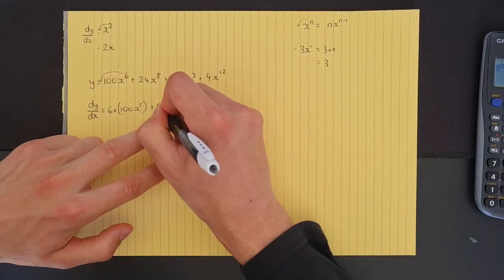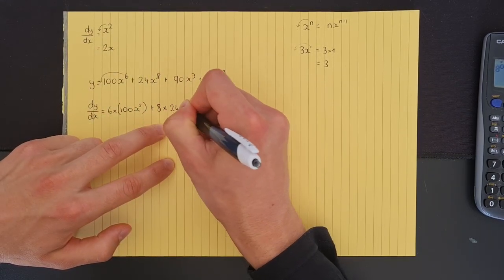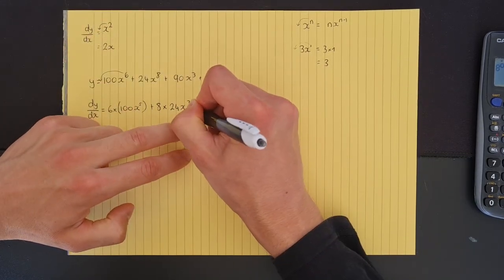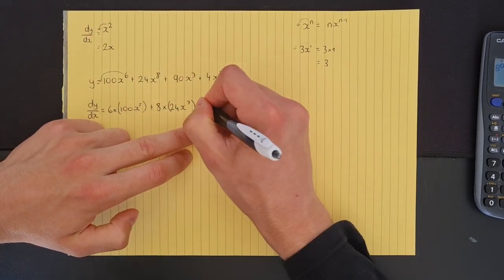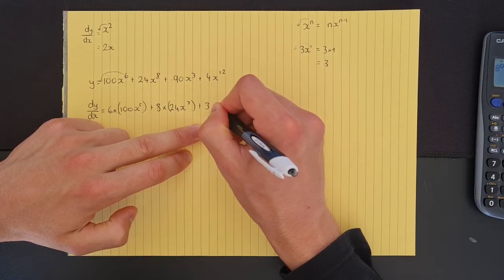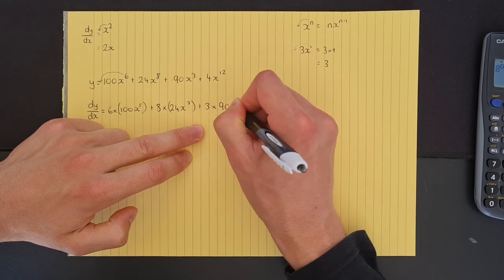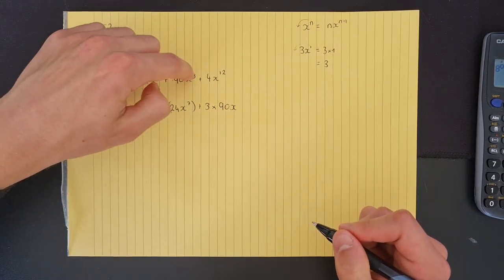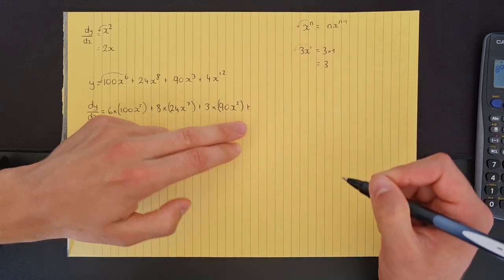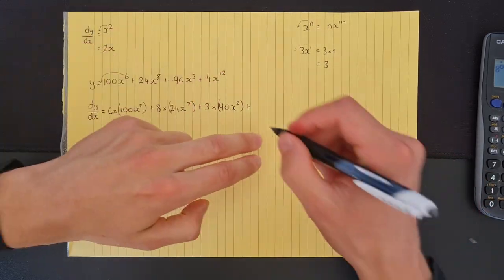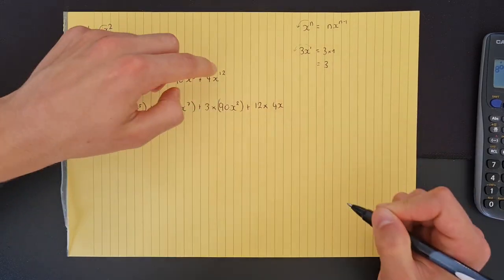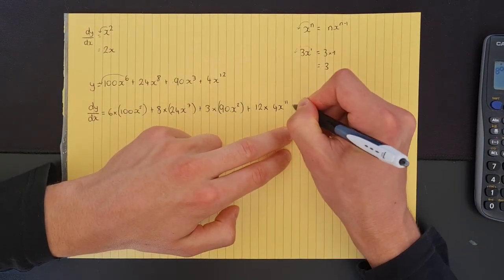Plus 8 times 24 times x to the power of 8 minus 1, 7. Plus, we take 3, bring it to the front, 3 times 90x to the power of 3 minus 1, 2. Plus, bring the 12 to the front, 12 times 4x to the power of, what's 12 minus 1? 11.